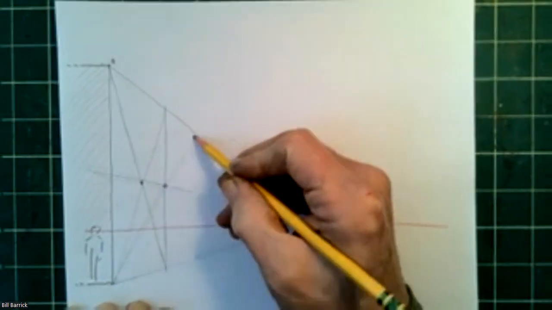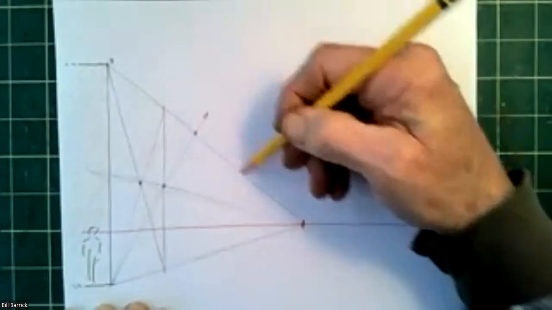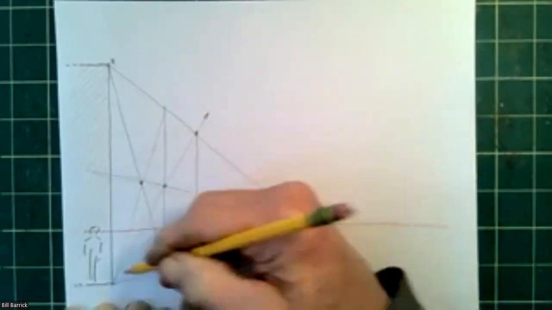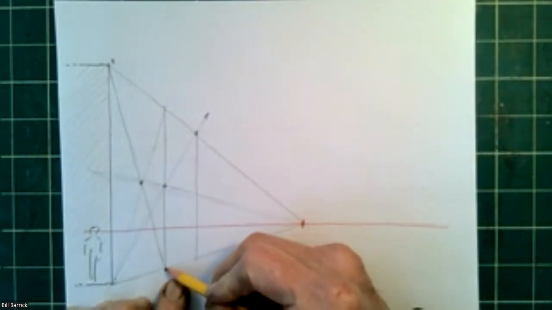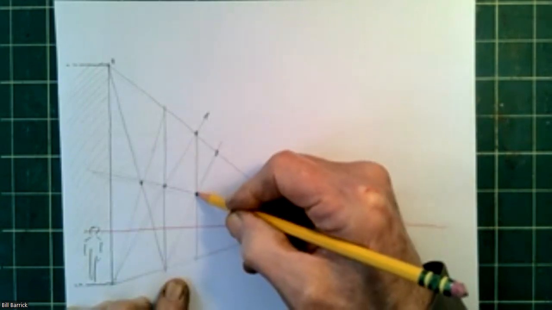Through that point, it gives me that new point on the projection right here, and down. Same as the flagpole, but I'm applying it to a building. Keep repeating. There's the point I'm going through.